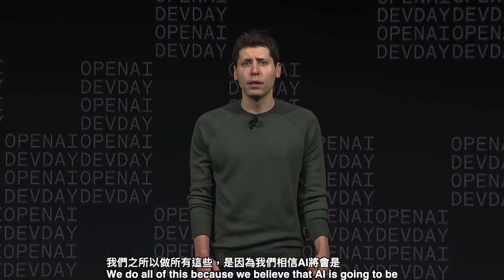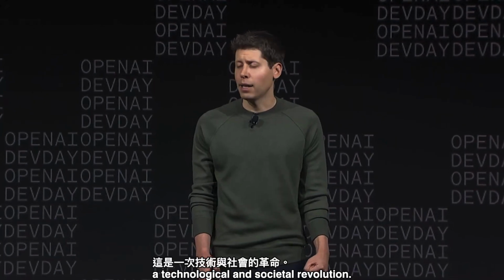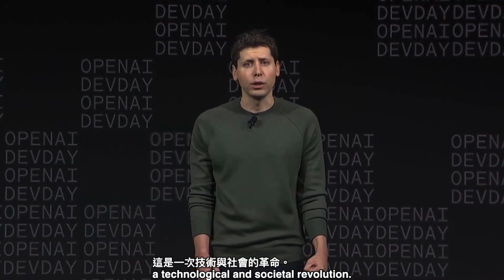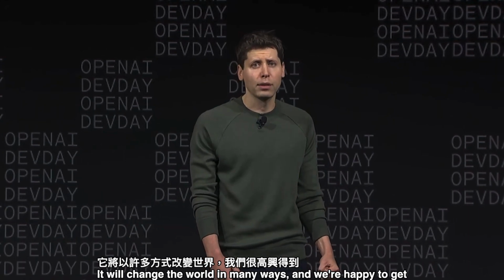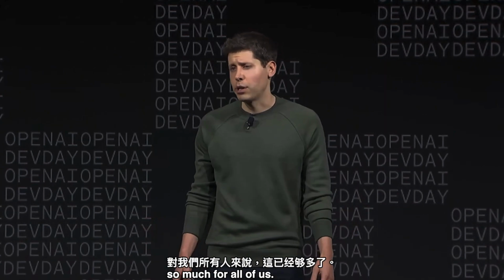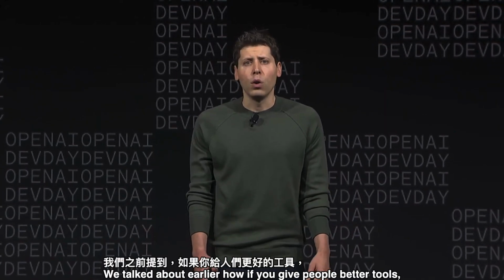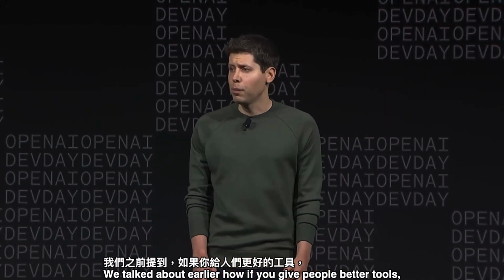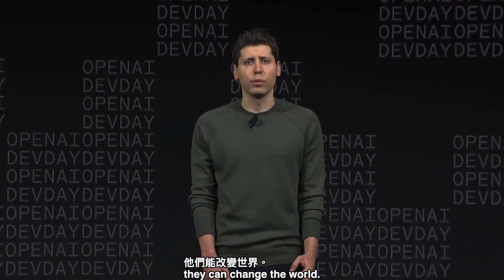We do all of this because we believe that AI is going to be a technological and societal revolution. It will change the world in many ways, and we're happy to get to work on something that will empower all of you to build so much for all of us. We talked about earlier how if you give people better tools, they can change the world.